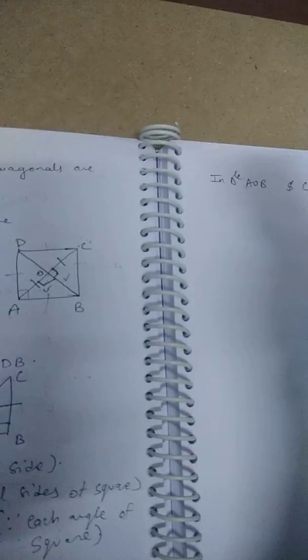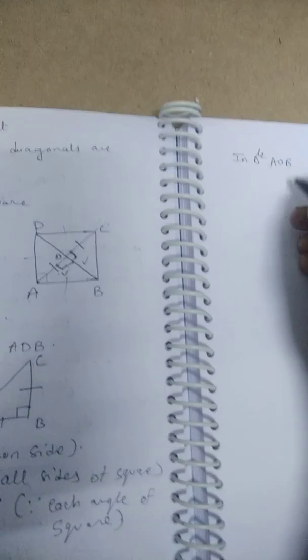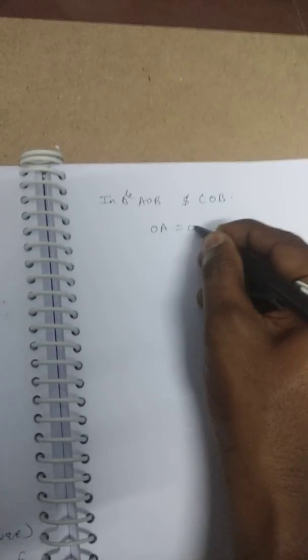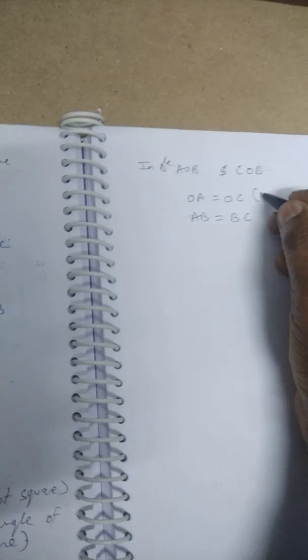In these two triangles, OA is equal to OC, since diagonals bisect each other.